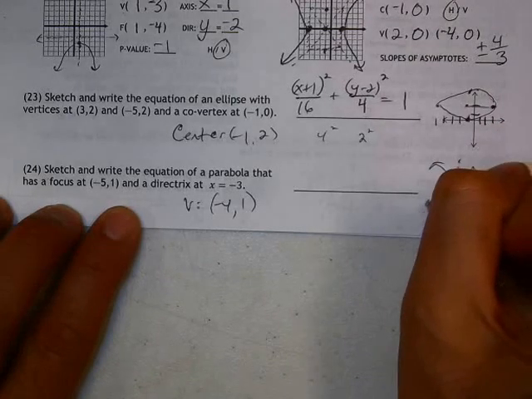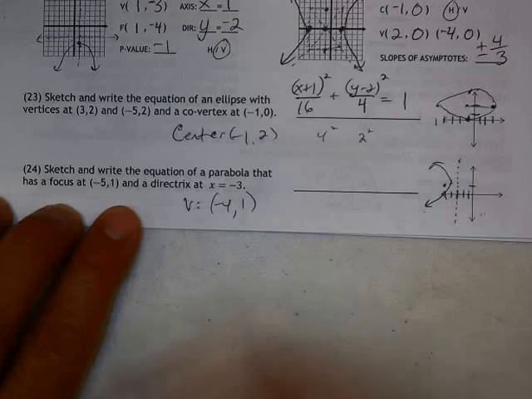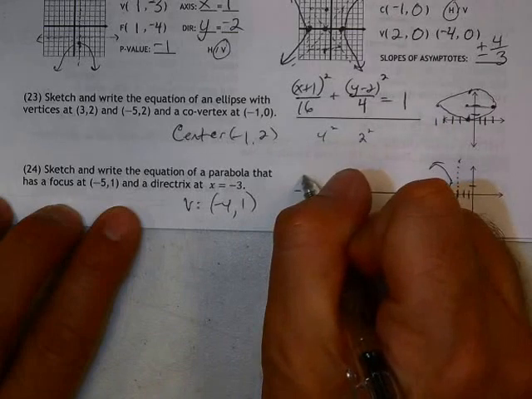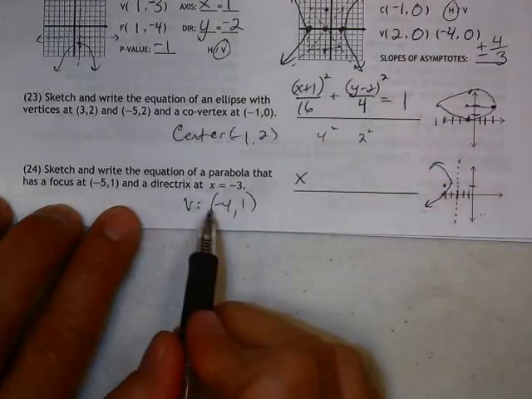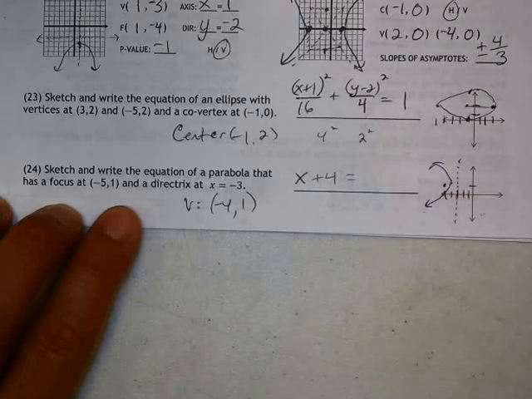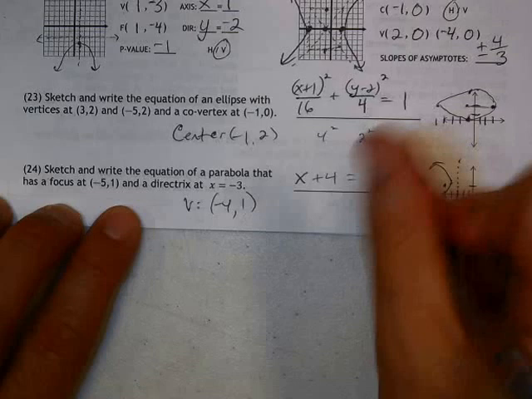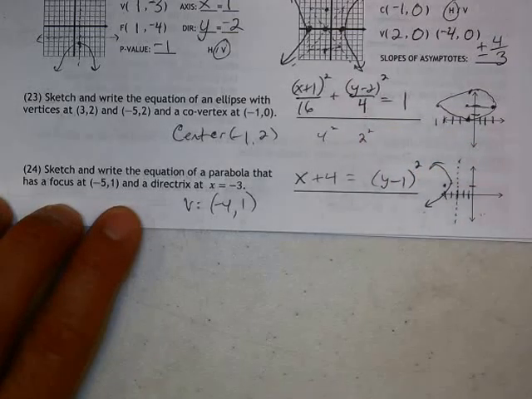Our parabola then is opening this way to the left, and since it's opening to the left, that means that the y is going to be squared. Instead of usually you have your x squared. The x squared is if it's going up or down. Going left or right means the y squared. So we're going to start with the x plus 4, the opposite of that. Then on this side, now I have the y minus 1 squared.